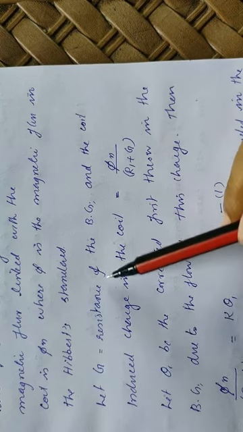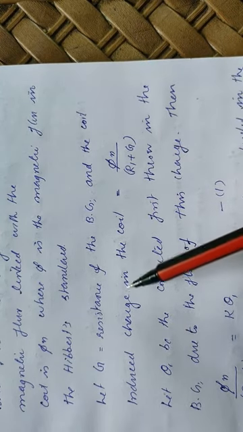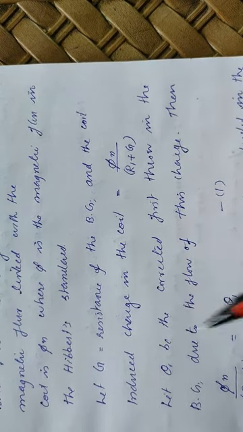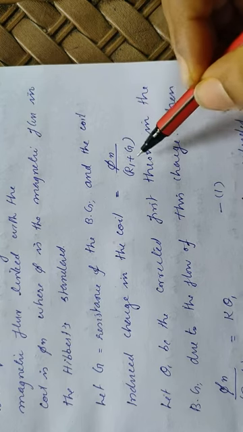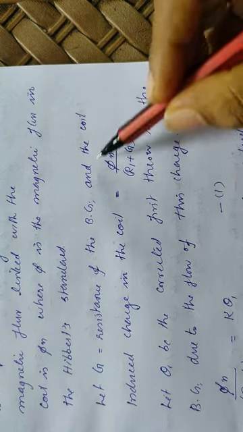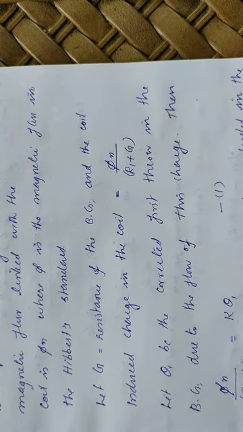Okay, so if G is the resistance of the BG and the coil, the induced charge in the coil can be calculated using the formula phi n by R1 plus G. This formula comes from Faraday's law of induction.